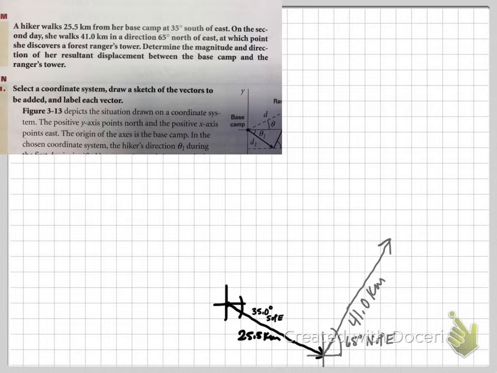So where's our resultant? Well, our resultant is from the tail of the first vector to the head of the last vector, just like it always is. Where's our triangle? I'm going to put in a dotted line. Is this triangle harder than the last one? A little bit. Yeah, it's not nearly as obvious.